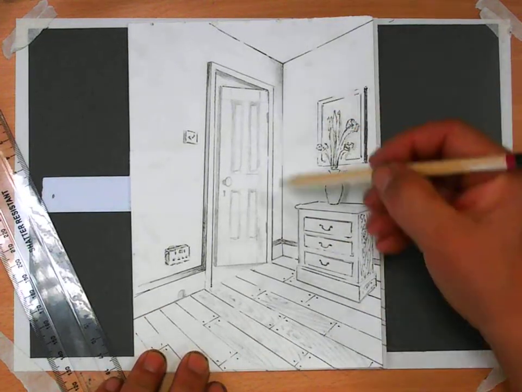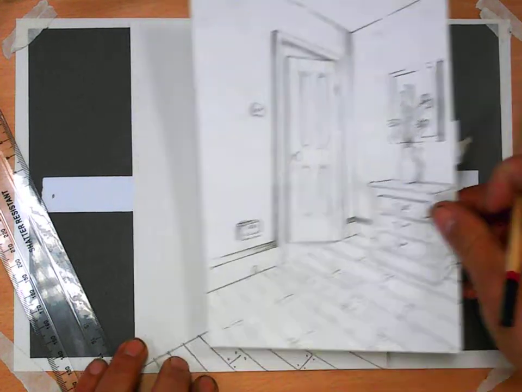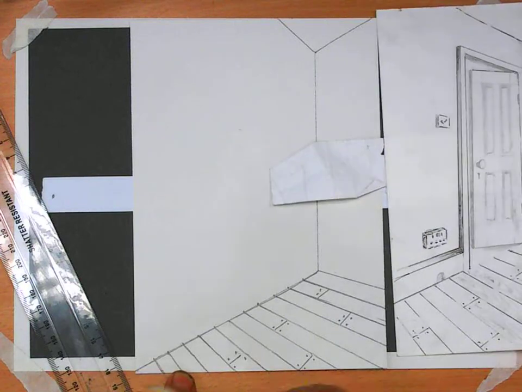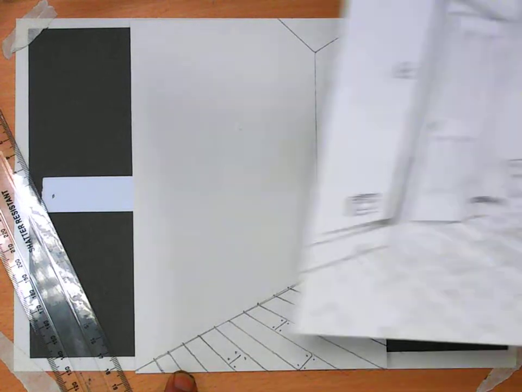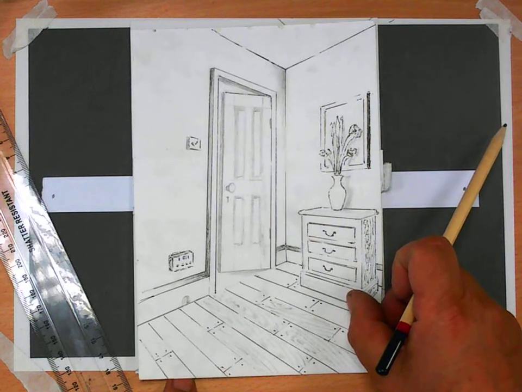However, the distance you draw your line down actually dictates how far your line comes out. So you can see I drew that one straight off, and that one goes a little bit lower. So what I'd like you to do is draw the rest of the room in like that.